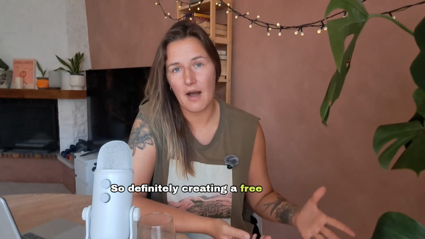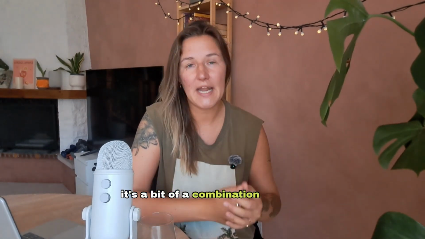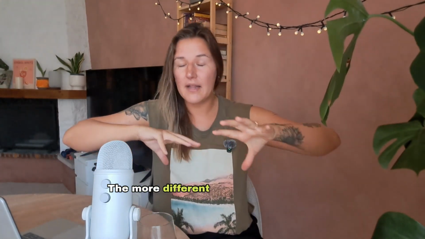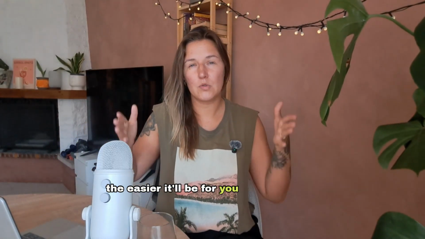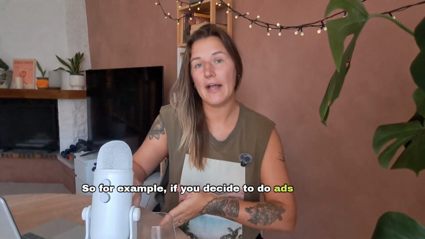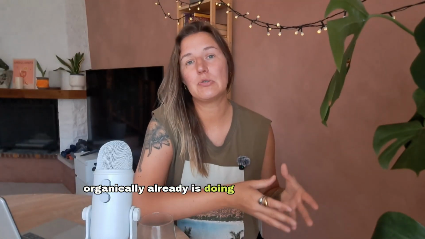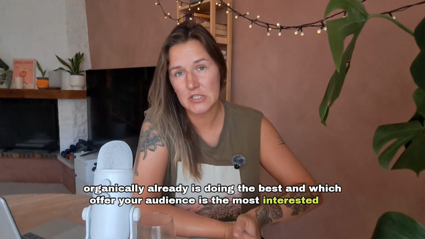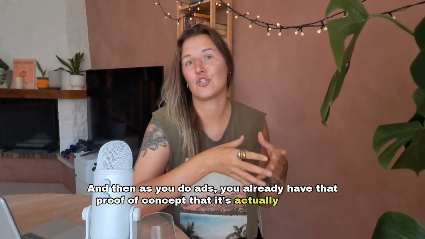So definitely create a free offer, and probably several free offers in several different types of media. It might be a downloadable checklist, it might be a small masterclass, maybe a combination of both. The more different offers you have out there and the more you promote them, the easier it will be to zoom in on what matters later down the line. For example, if you decide to run ads to one of your free offers, you already know which offer organically is doing best and which your audience is most interested in. Then as you do ads, you already have that proof of concept that it's working.